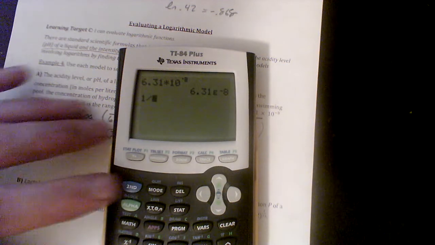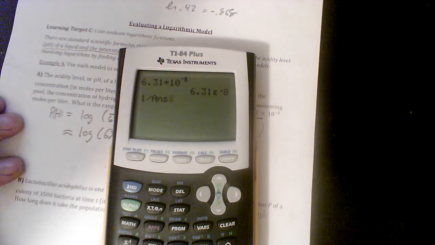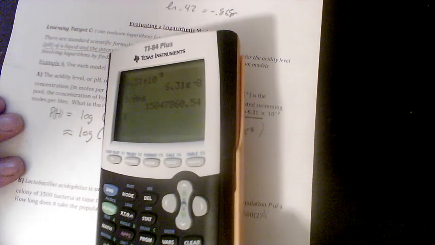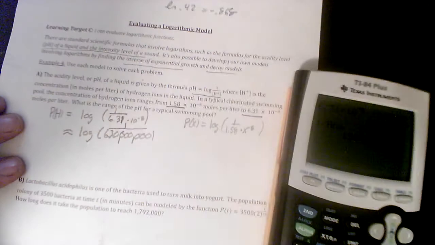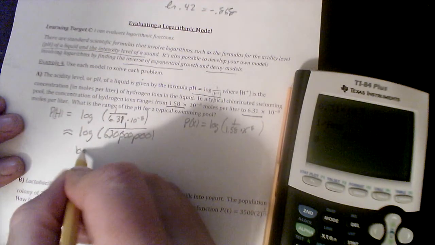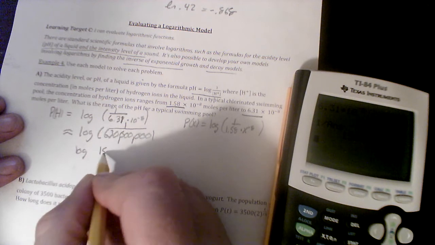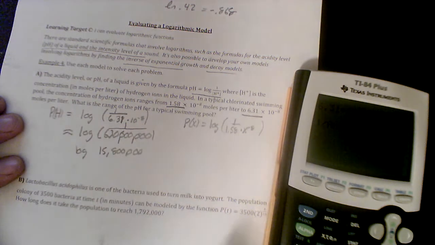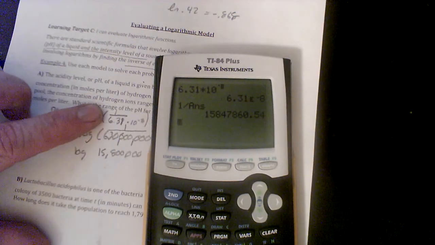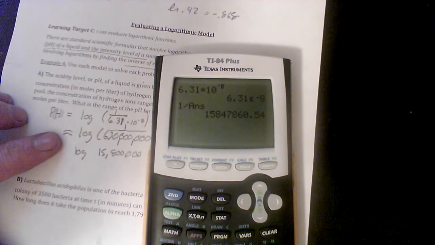So 1 divided by the answer is that number right there. And I'm going to estimate that is about 15,800,000. So we're going to get the log of about 15,800,000 just to estimate right there. I found that this number, divided it into 1, and I got that. And now we're going to get the log of that.